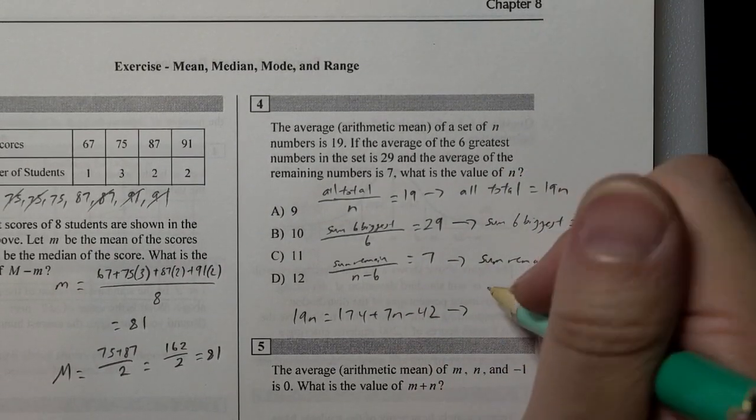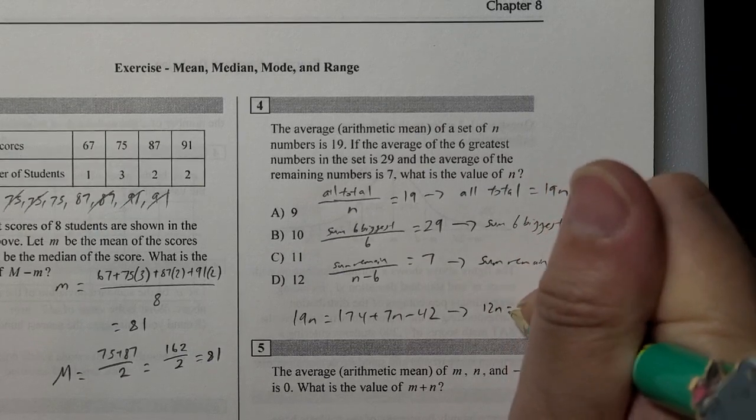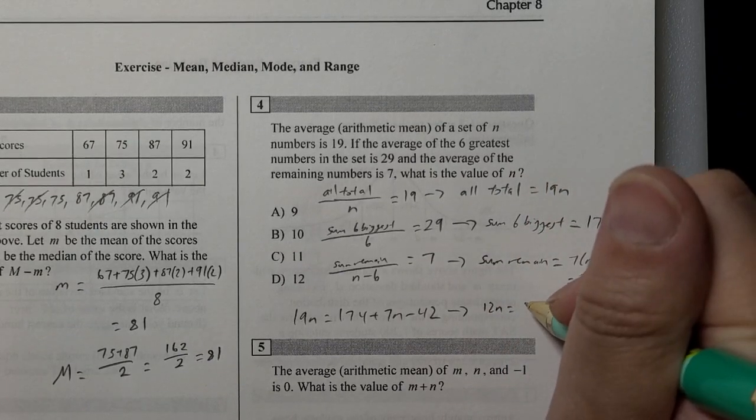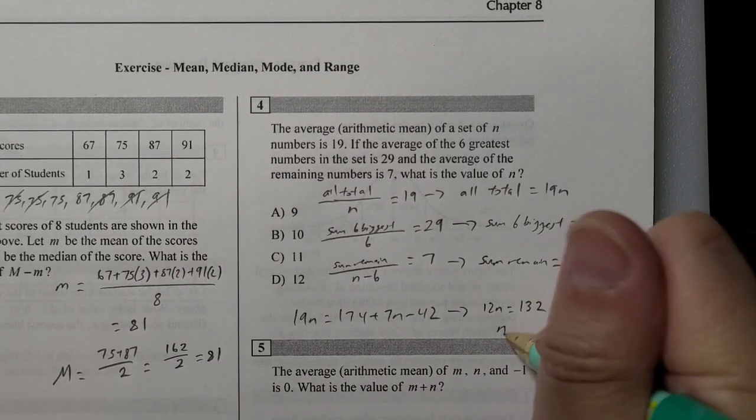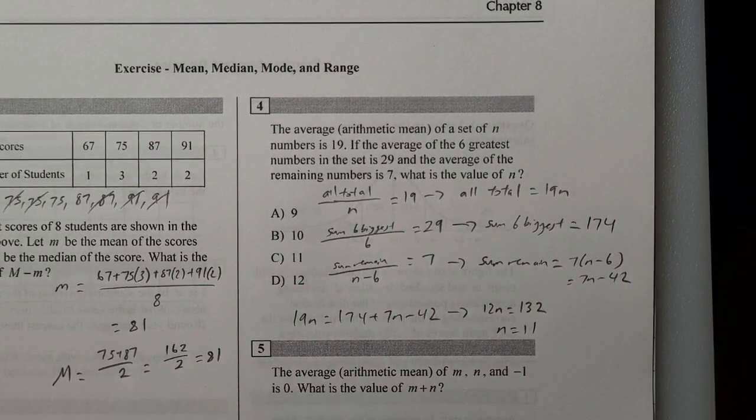And if we solve for n, that is 12n is, what is that? That is 132. Okay? n is 11. Answer C.